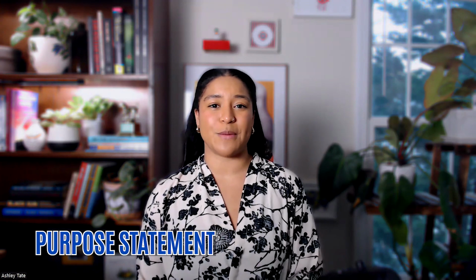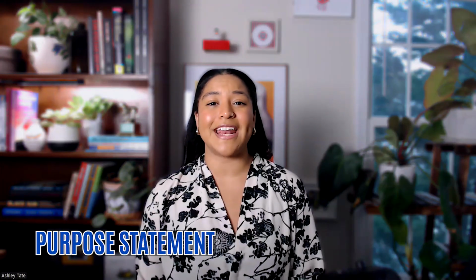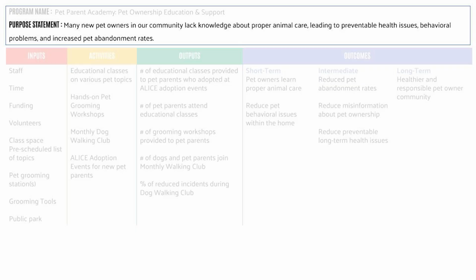First, let's talk about your purpose statement. This brief statement describes either the community need that your program addresses or the specific purpose your program serves. It provides essential context for why your logic model exists and helps stakeholders understand the driving force behind your work. For Alice's Responsible Pet Ownership Program, the purpose statement might be something like: many new pet owners in our community lack knowledge about proper animal care, leading to preventable health issues, behavioral problems, and increased pet abandonment rates.